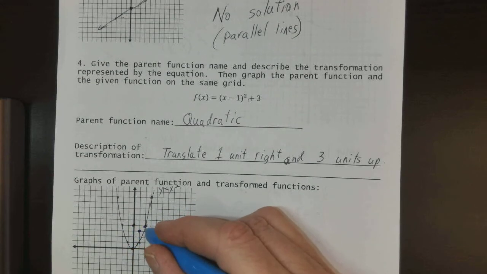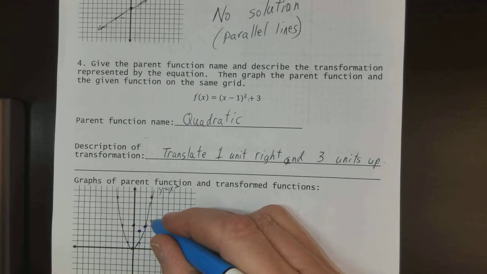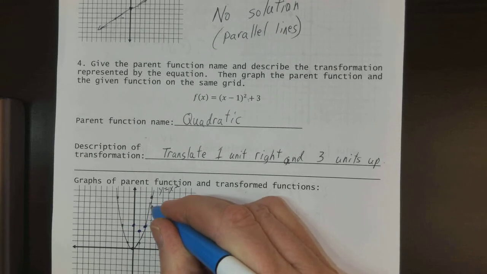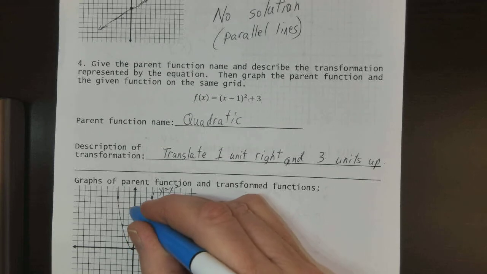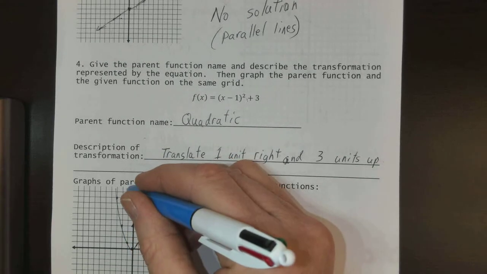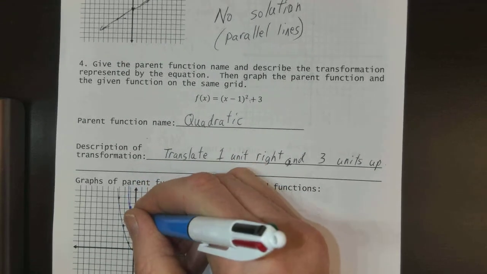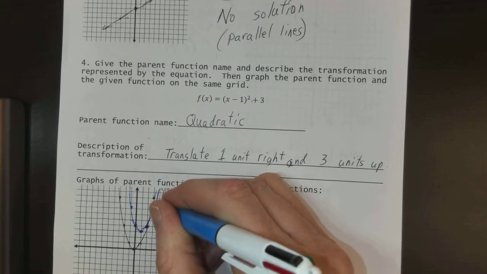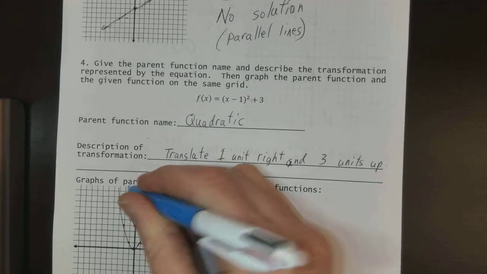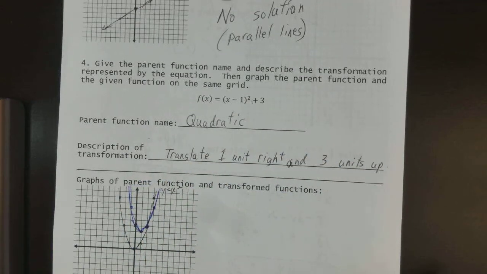Let's do this one, 1 right, 1, 2, 3 up. And let's do this one, 1 right, and 1, 2, 3 up. And I think I'd run out of graph if I tried to translate that other point. There is my graph.